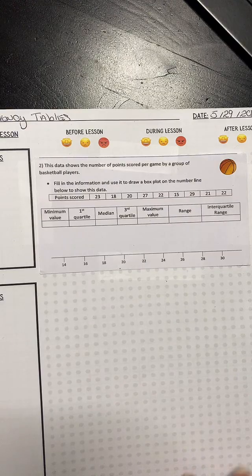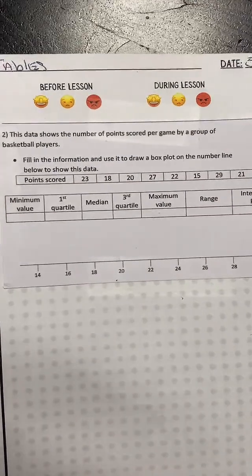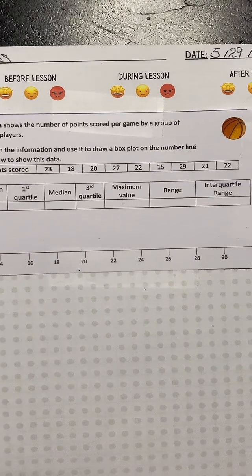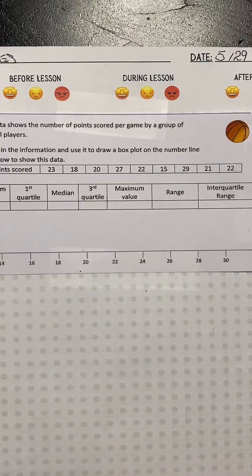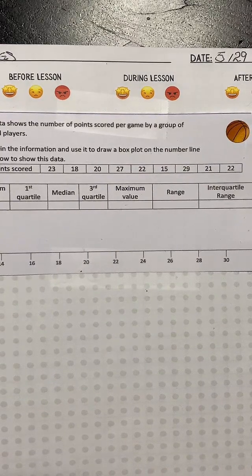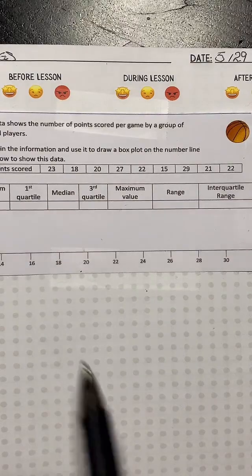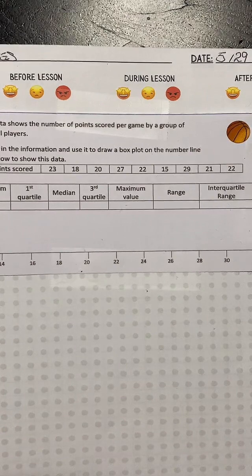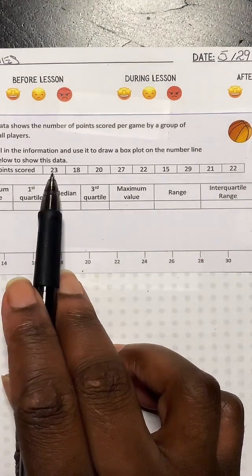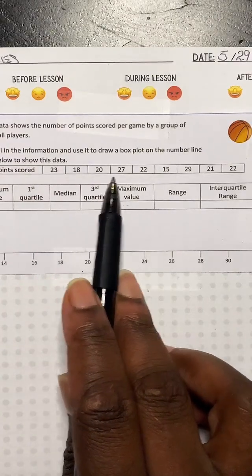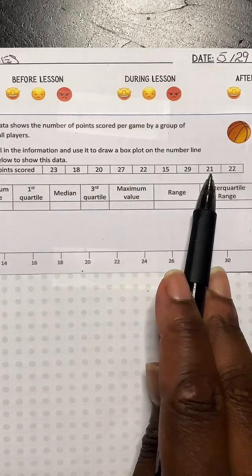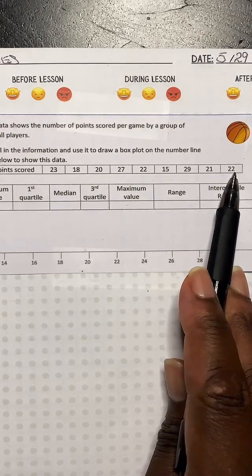And I'm going to see if I can zoom in just a hair, just to make sure all our numbers are presented. So if you weren't here last night, I'm going to walk you through it. Right now we have a data set representing the number of points scored per game by a group of basketball players. So we have 23 points, 18 points, 20 points, 27 points, 22 points, 15, 29, 21, and 22.